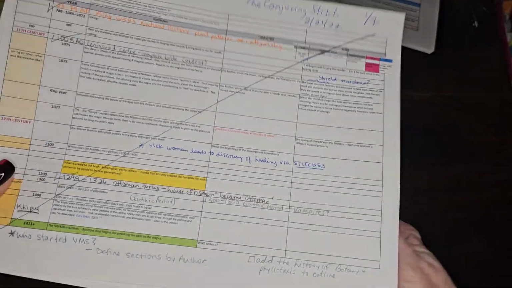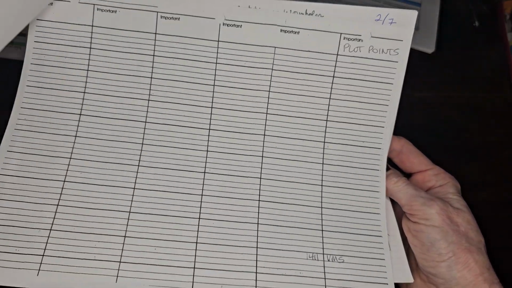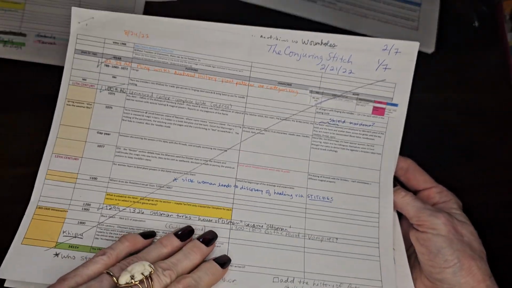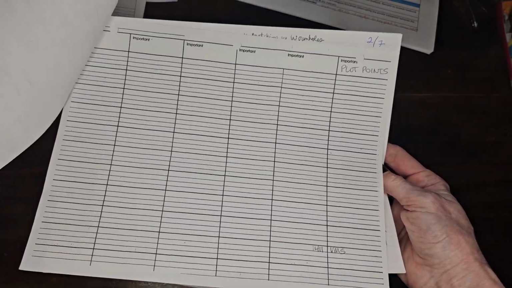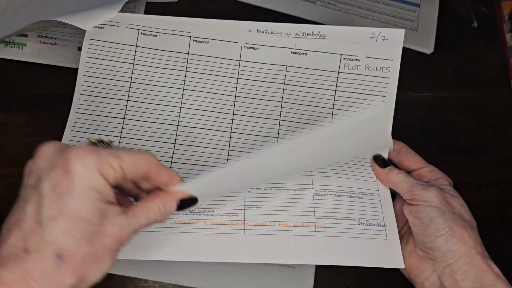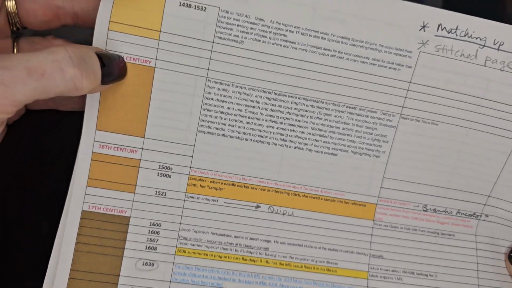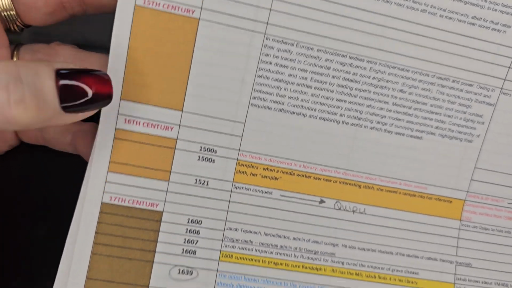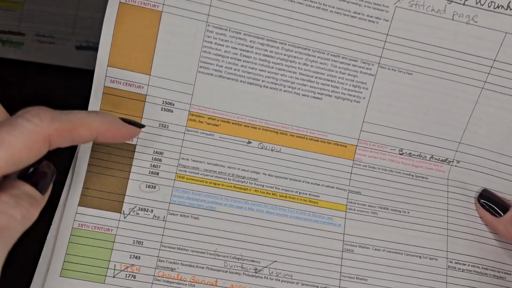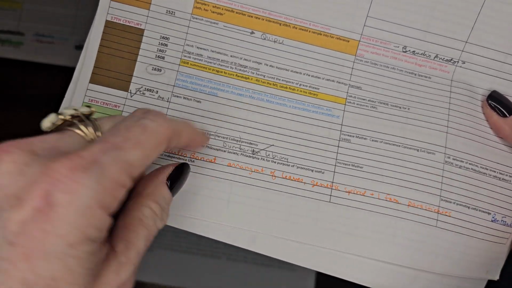Now you'll notice I've got this page, and then directly behind it is another page, and it's just labeled plot points. So behind each major tracking page, there's a blank page onto which I can record notes or ideas that have relevance to that page before it. So that is the short answer. Here, again, I've got my column, which tells me 15th century, 16th century, 17th century, things that are happening, right? I've got the exact years here. But then I've got things that are happening in the world or in the story.